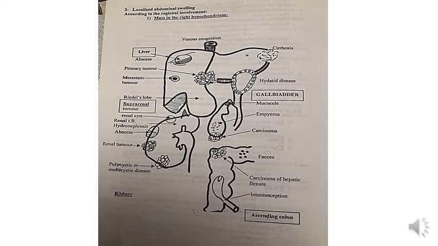It may be a mass presenting a normal anatomical structure, that's Riedel's lobe, that may be found in females more than in males, and it is a tongue-like projection from the right lobe of the liver. A regenerative nodule of a cirrhotic liver may present as a mass, or a hydatid cyst.